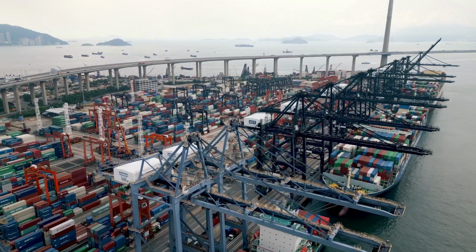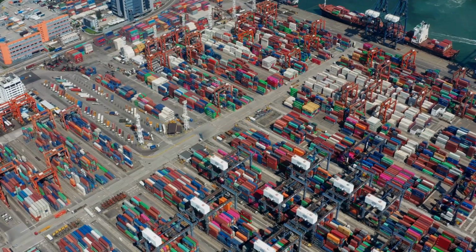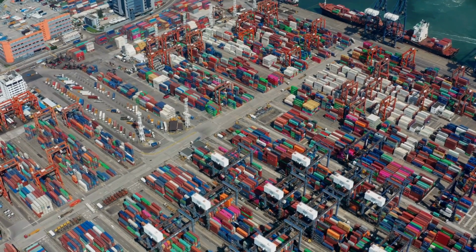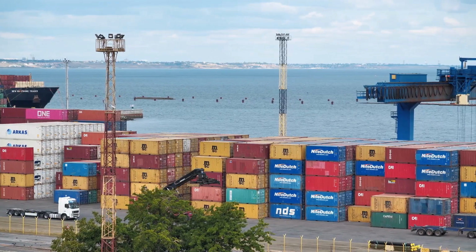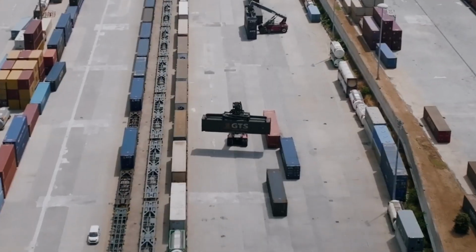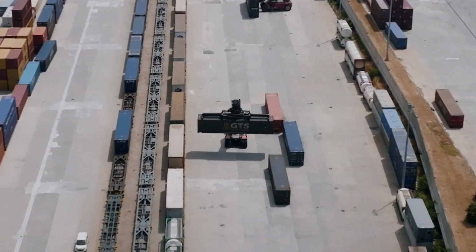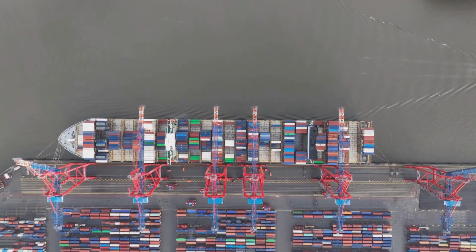Trade imbalances, a game of deficits and surpluses. Understanding the US-India trade dynamic requires delving into the concept of trade balances. In simple terms, a trade balance represents the difference between a country's exports and imports. When a country exports more than it imports, it has a trade surplus. Conversely, if it imports more than it exports, it has a trade deficit.